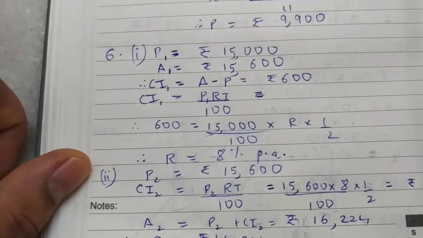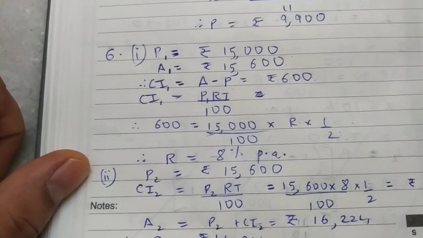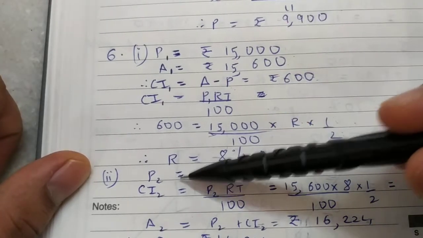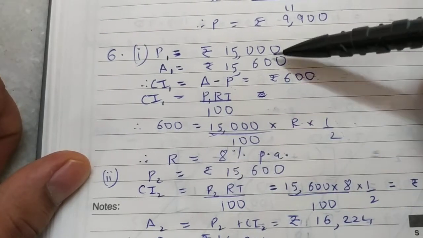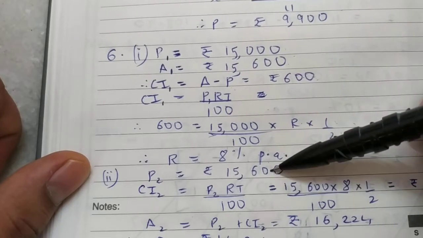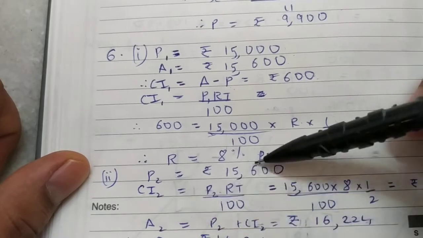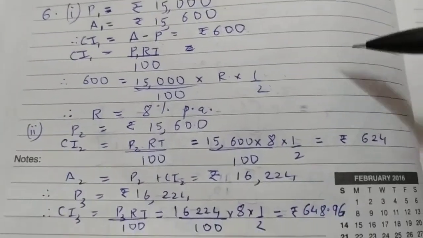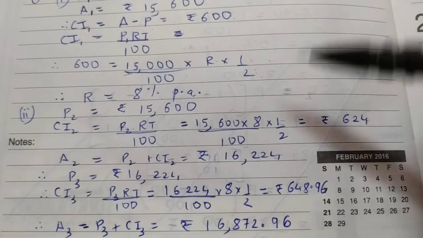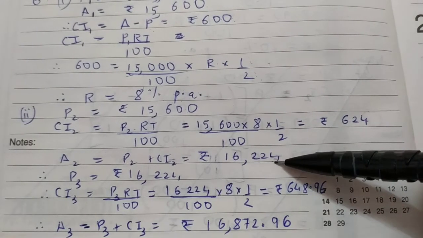Now in Roman number 2, they have asked us to find the total amount after 18 months. So we know the principal for the second period, that is 15,600. Let's find the compound interest on that. That comes up to 624 rupees. So after 1 year, the total amount is this one.